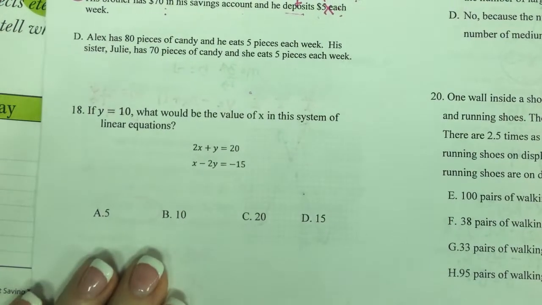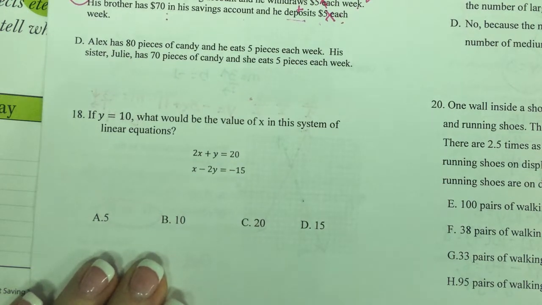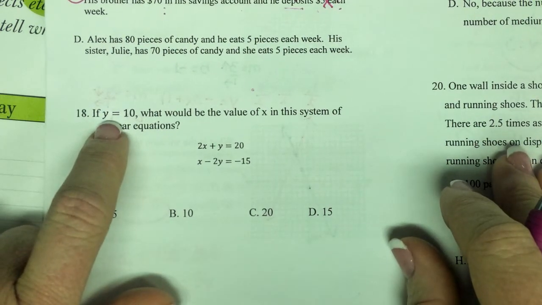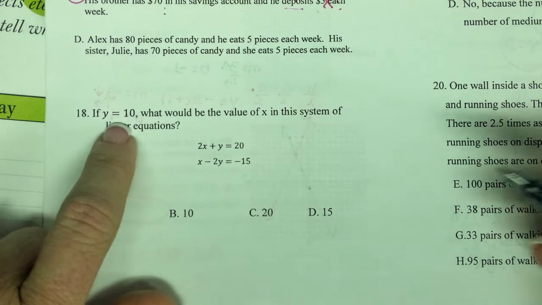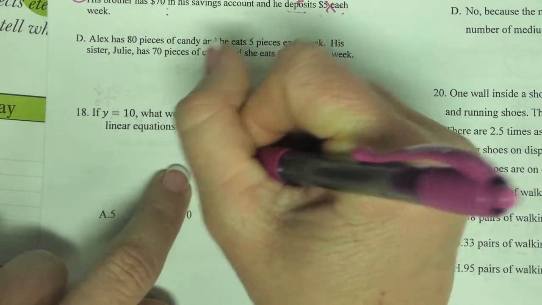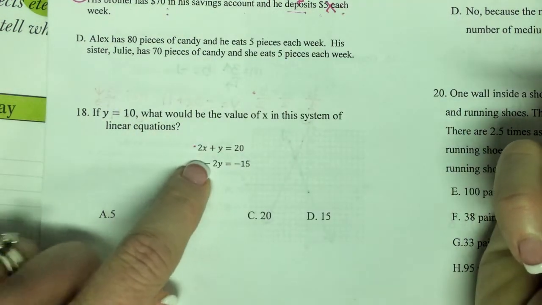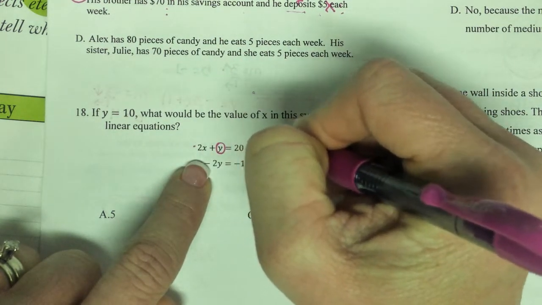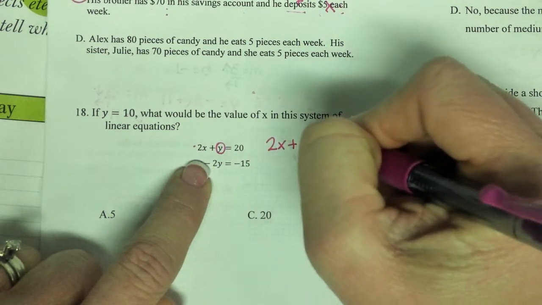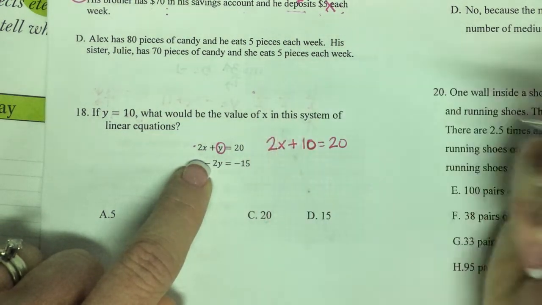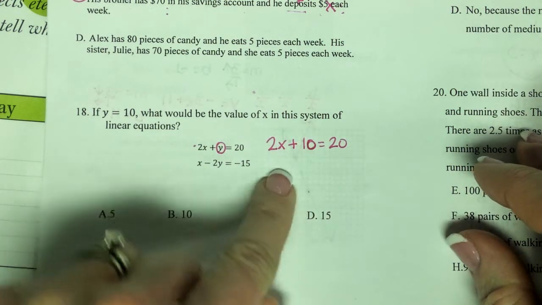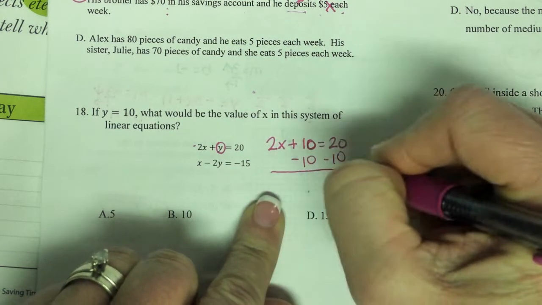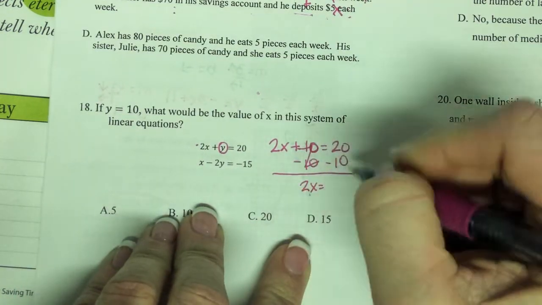Okay, 18 says, if y equals 10, what would be the value of x in the system of linear equations? So they're already giving me the y value, right? So I'm only looking for what? X. So I am going to use this equation right here to determine what my x value is. So I'm replacing y with what? 10. So I would have 2x plus 10 equals 20. Okay, so now I need to isolate this 2x. So what do I do? I subtract 10. So then I get 2x equals 10.